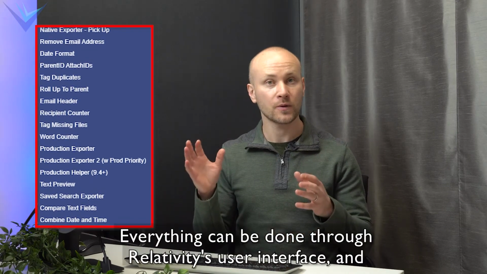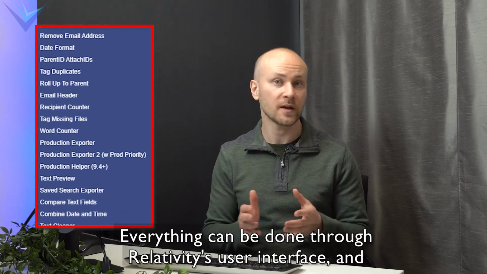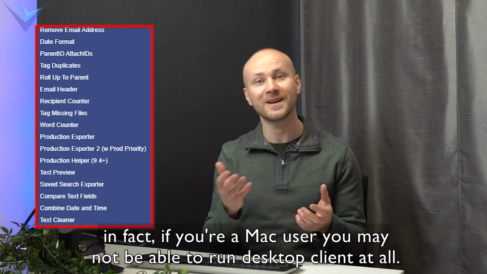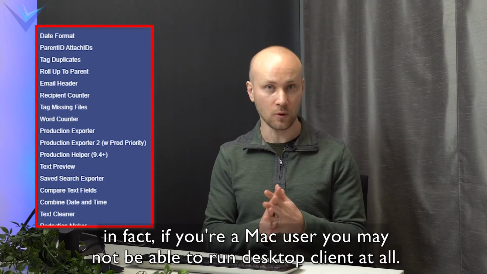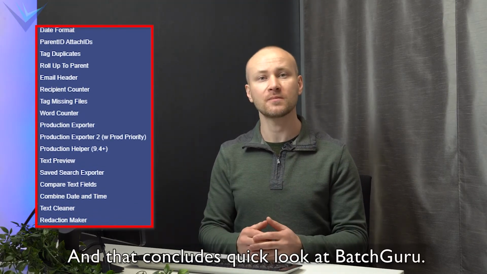Everything can be done through Relativity's user interface, and in fact, if you're a Mac user, you may not be able to run the desktop client at all. And that concludes this quick look at BatchGuru.